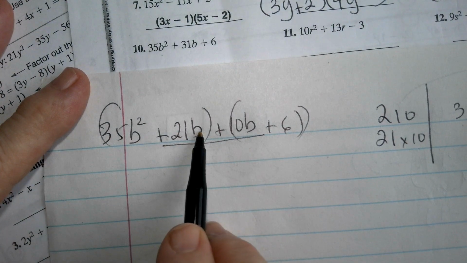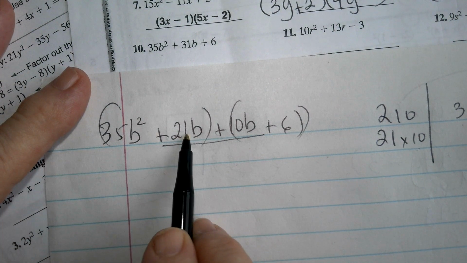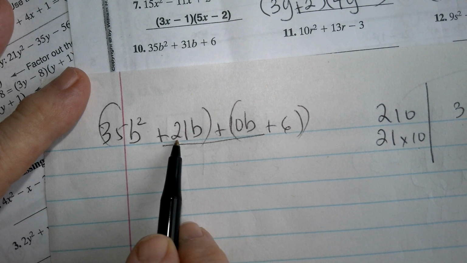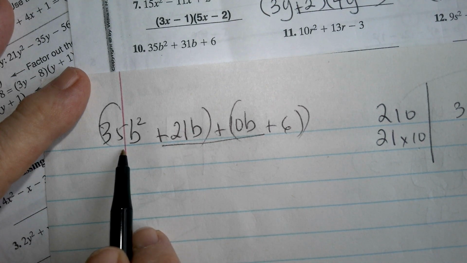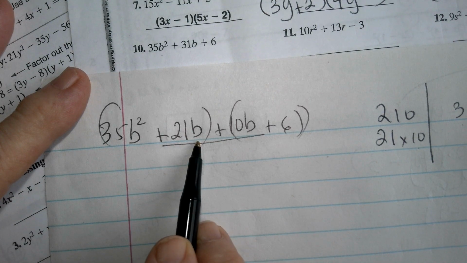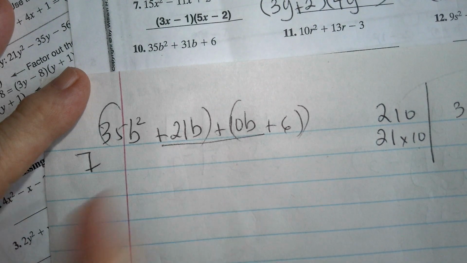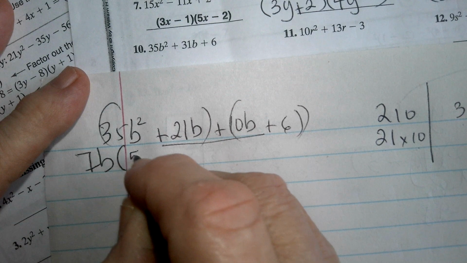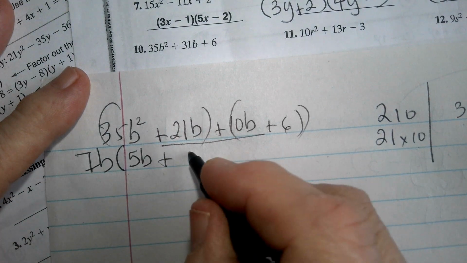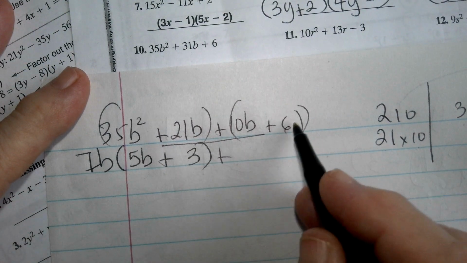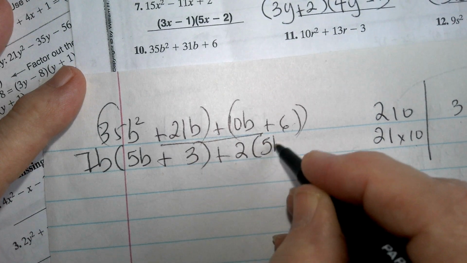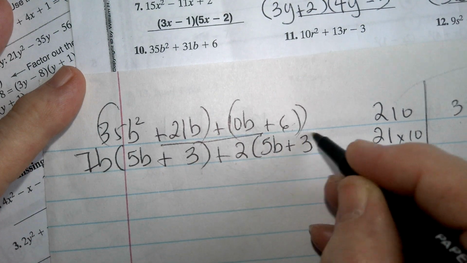and get out the common number. What's the common number, by the way? Because you need to know how to do that. Who knows what's in common here? 7. 7 and what? 5. Or 7 and 7B. 7B. So it doesn't hurt just to review for the test I need to give you back. 7B, and that's 5B plus 7 times 3, plus this I have to factor out a 2, and I get a 5B plus 3.